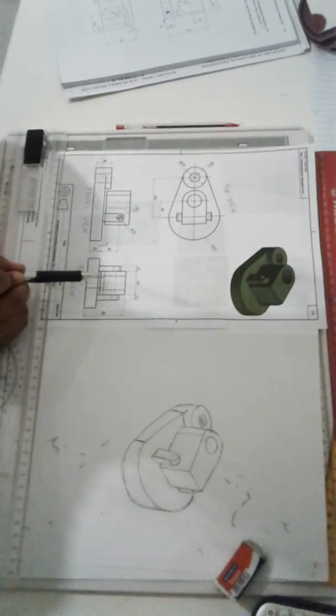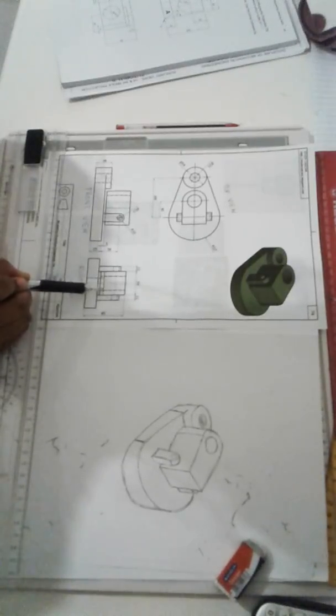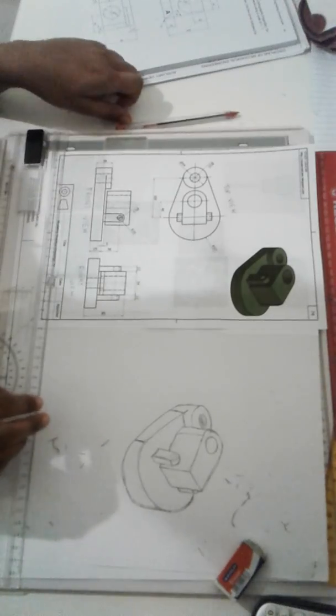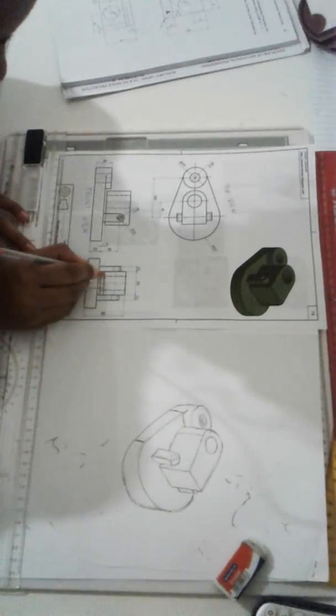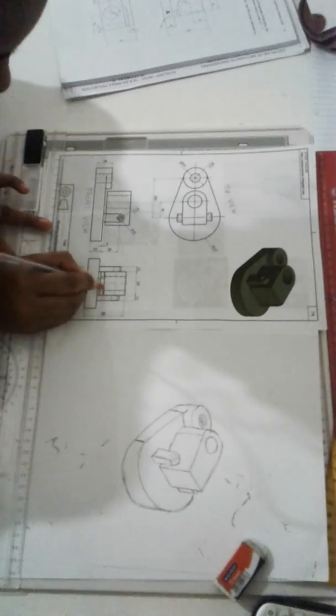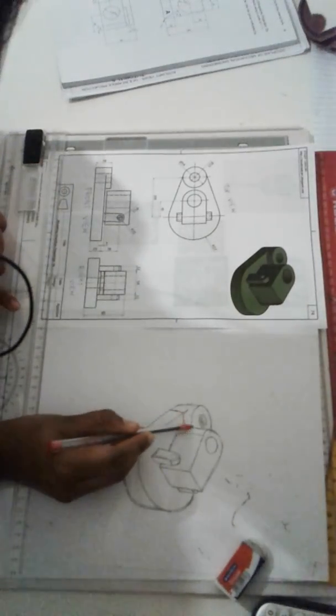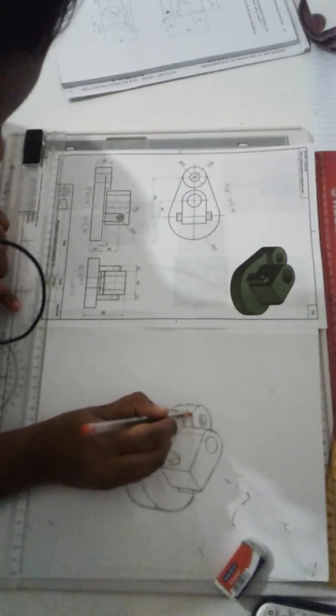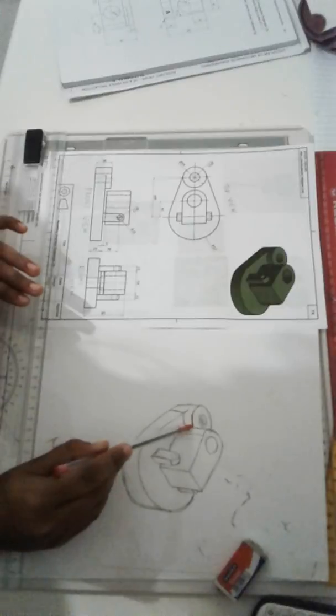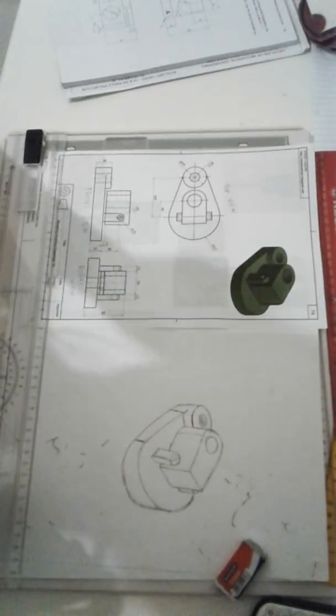Okay, for example, this guy, this line across here, let me use my red pen. This line here, okay, that is actually this line here. So you can't see it from here, but you're going to see it if you're looking at it from your right view.